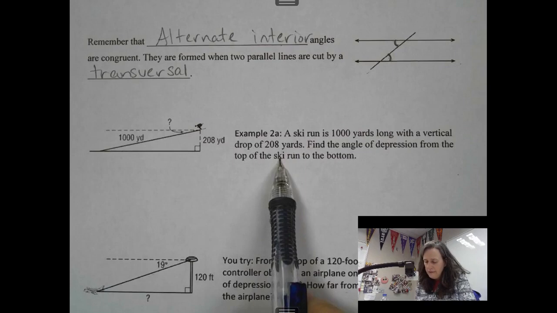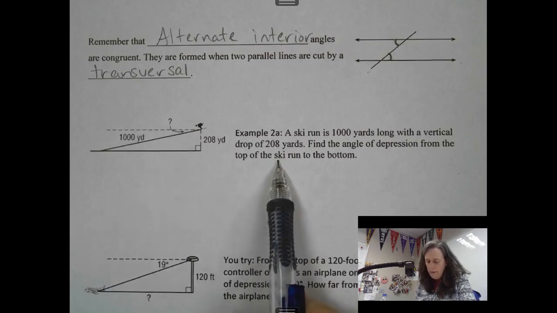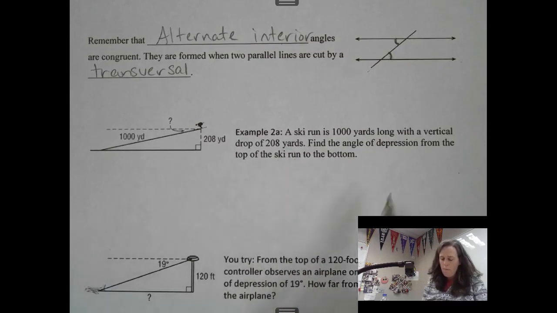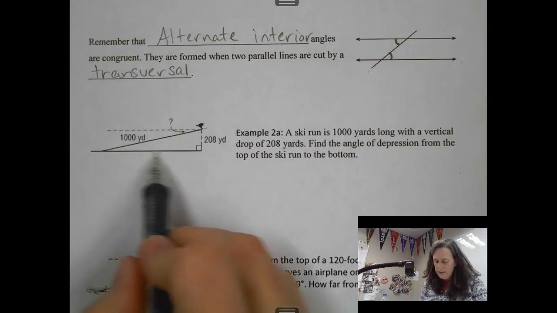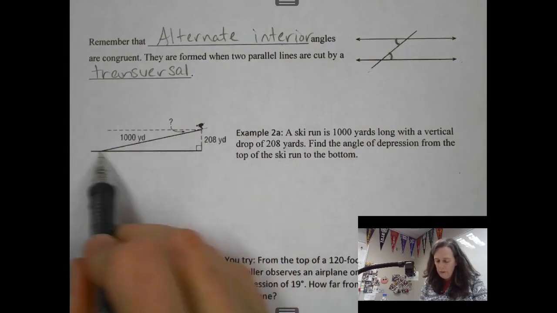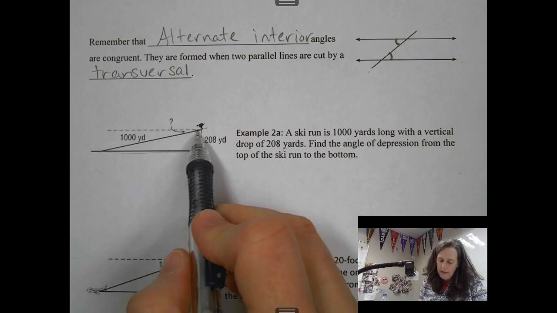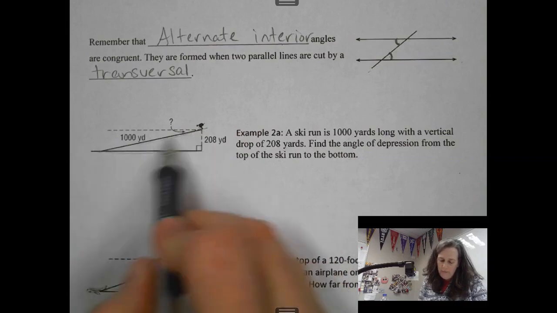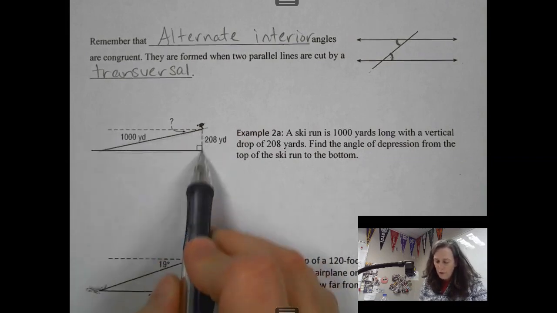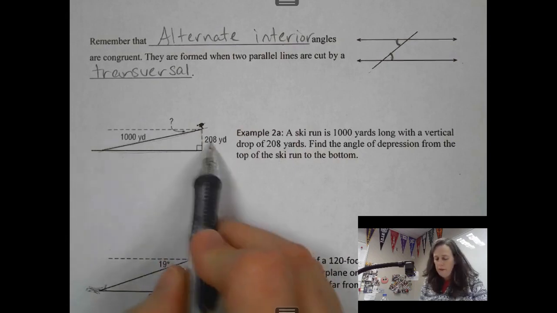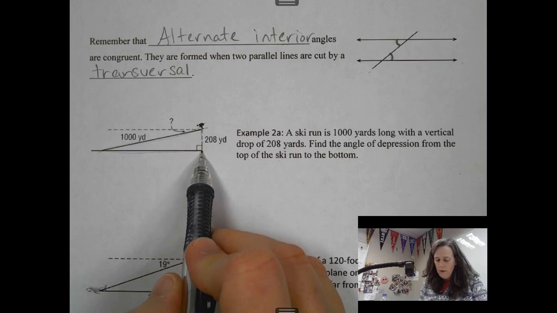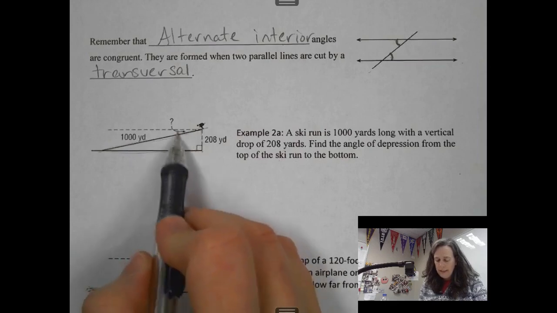Find the angle of depression from the top of the ski run to the bottom. Okay, so here is the right triangle that we're going to use. The ski run is 1,000 yards long. The vertical drop, if he just went straight down through the mountain to the bottom of his run, would be 208 yards. We don't know this angle of depression.